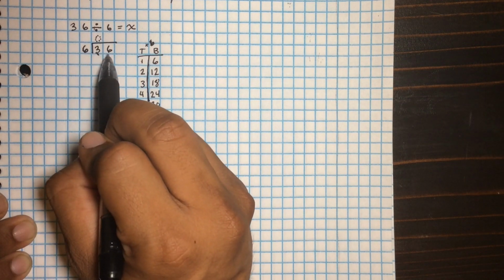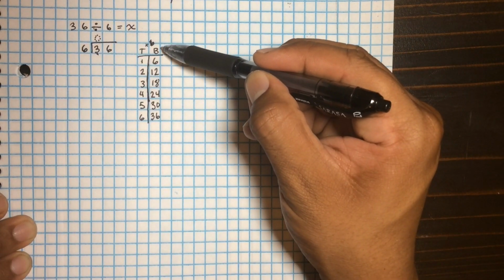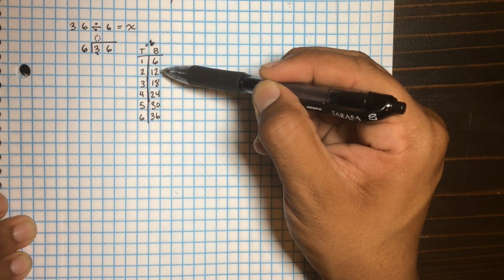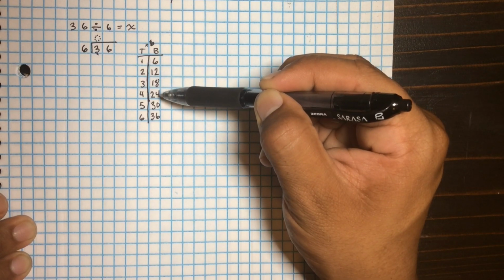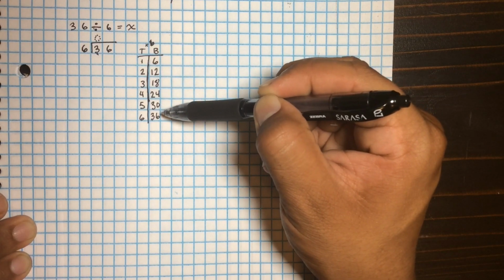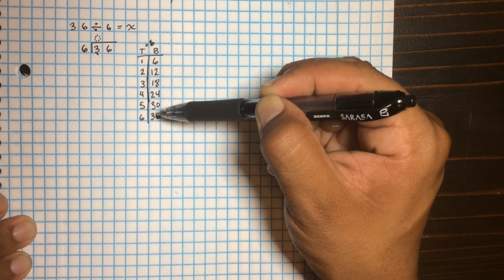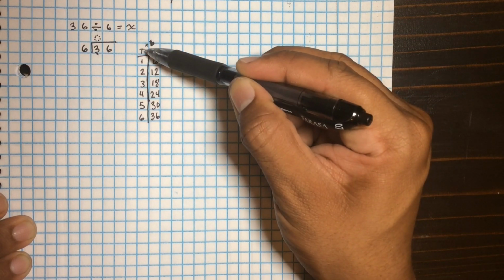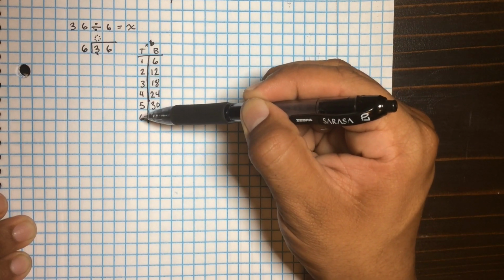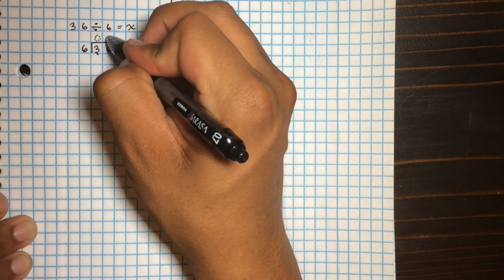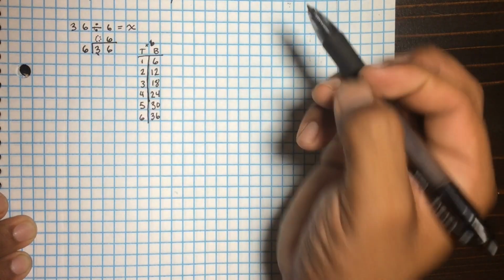So 6 goes into 36. Is there any number here on the bottom part that gets me very, very close to 36 without going over? Well, yeah, exactly. There's 36 exactly. So which number goes on the top? Well, the top is 6. So that number goes on the top in the quotient.